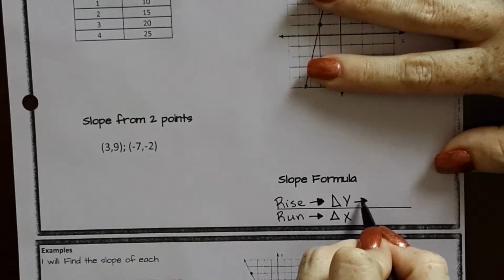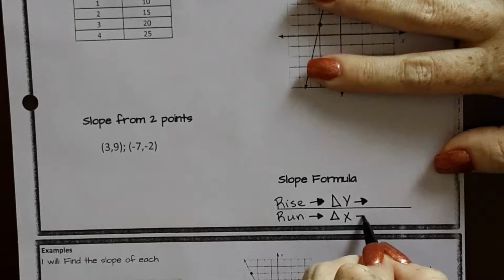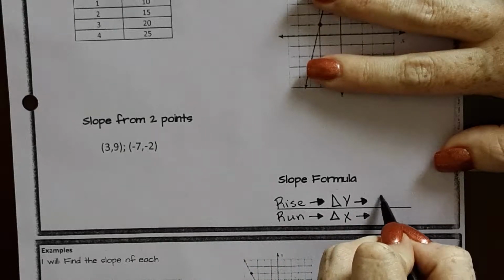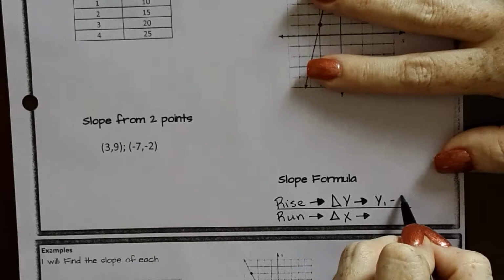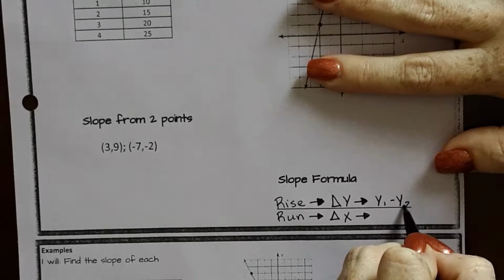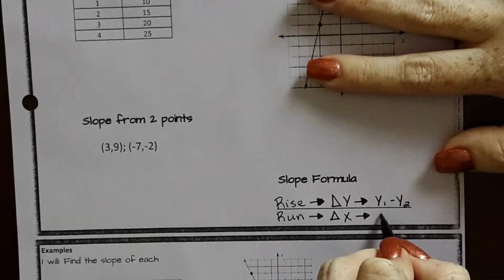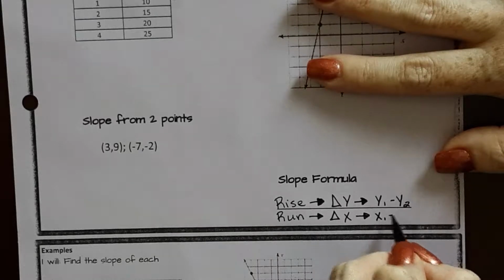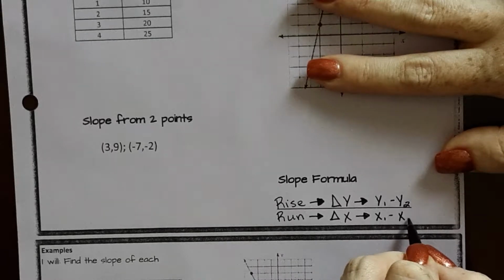We show this by subtracting our first y value minus our second y value over our first x value minus our second x value.